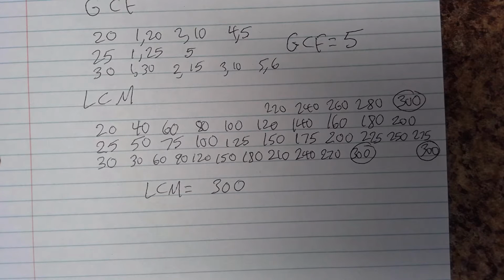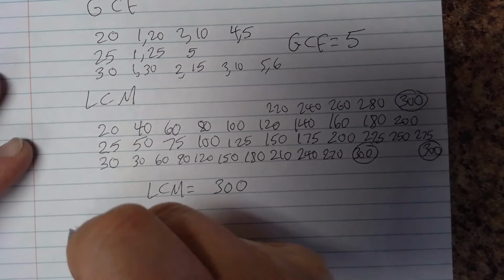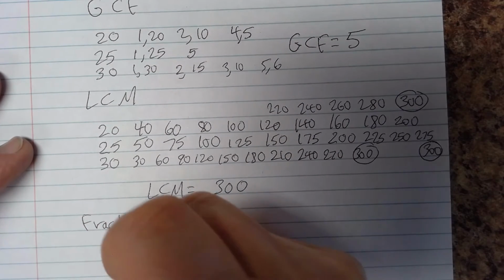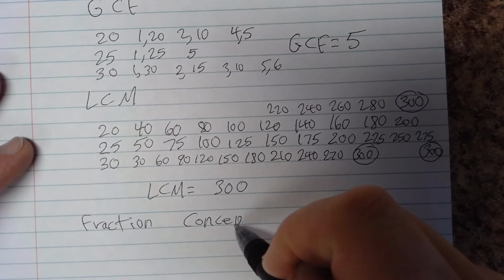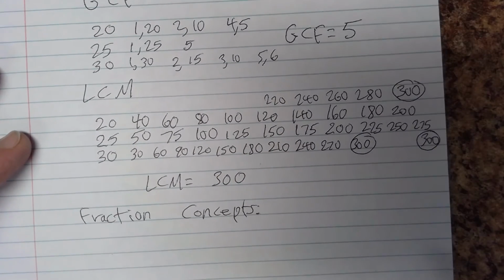The next concept that we did was using common multiples when we're working with fractions. So for instance, let's just say fraction concepts. You've done this before.